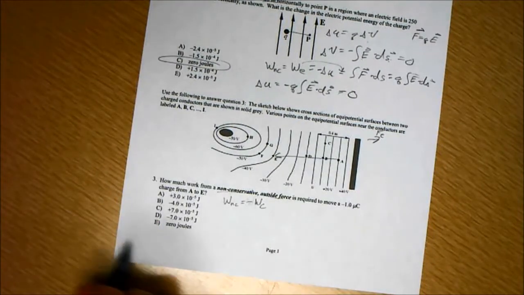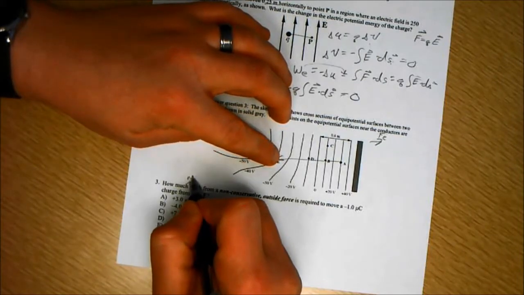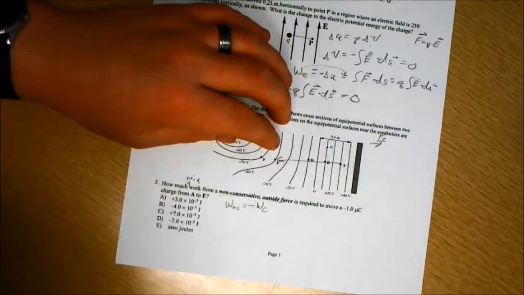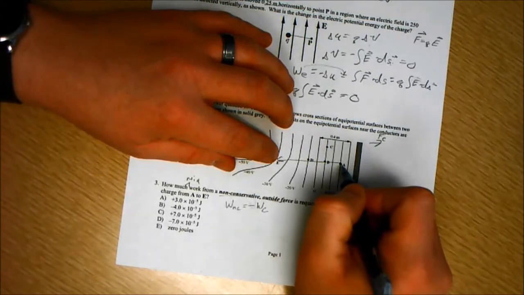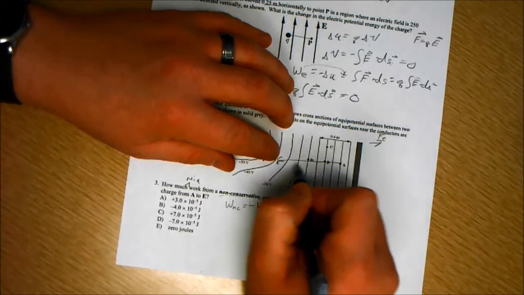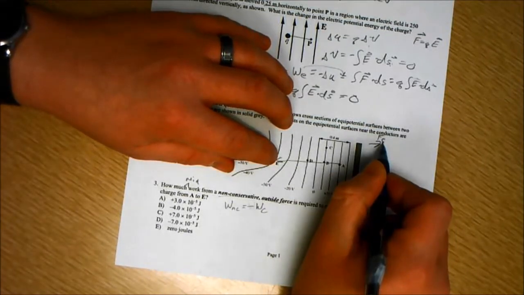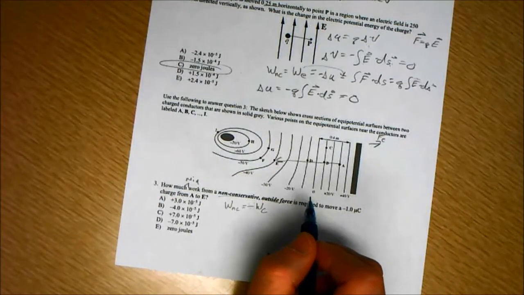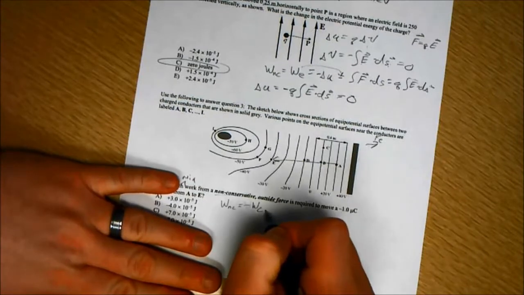It should say minimum probably, because he could do extra work and have some velocity at the end. But the minimum work must be exactly the opposite of the work that the electric field is doing, because the electric field is going to be doing negative work as you move opposite to where the force is. So we can find what the work from the electric field is and find the negative of that.